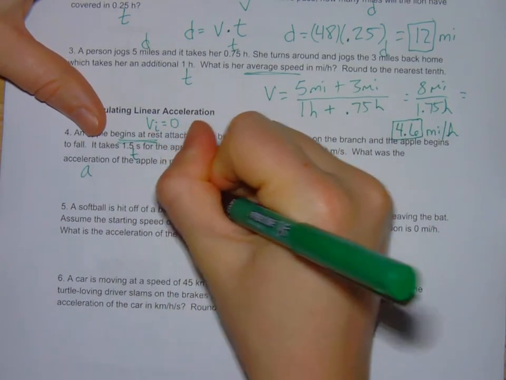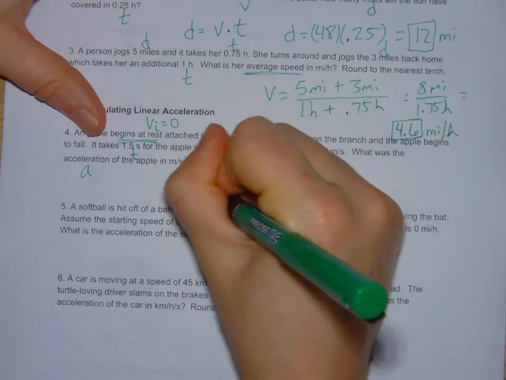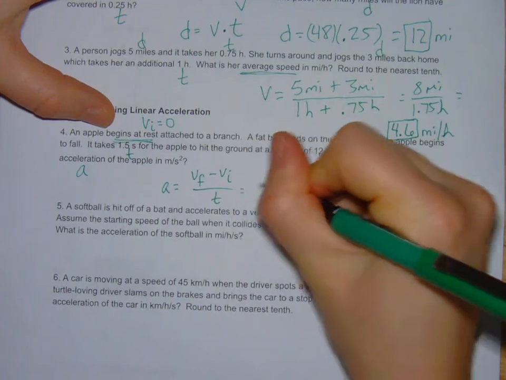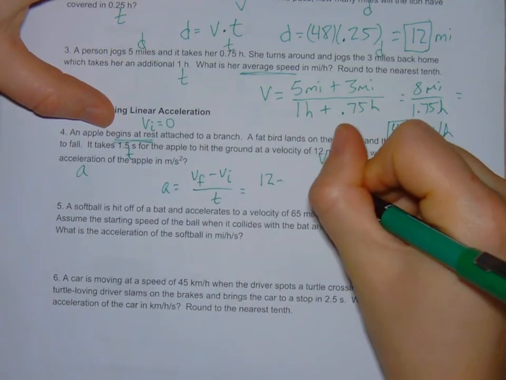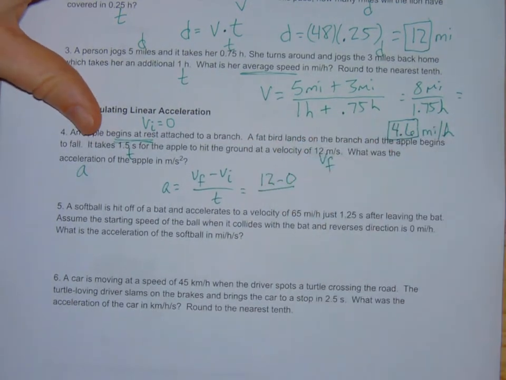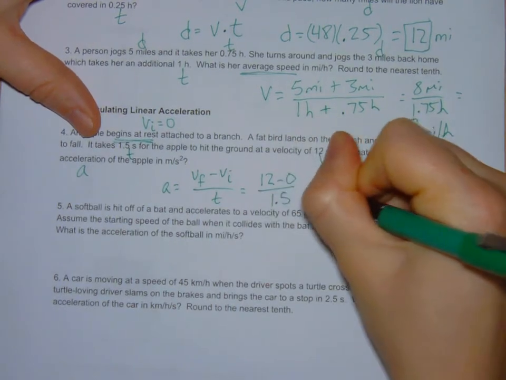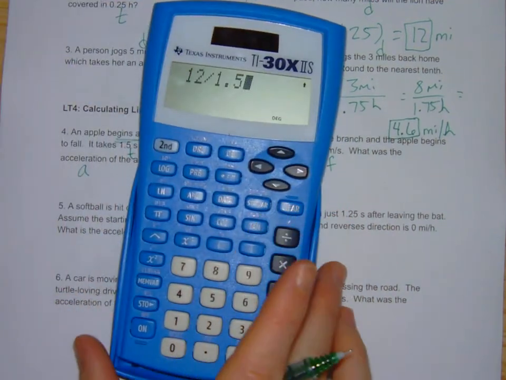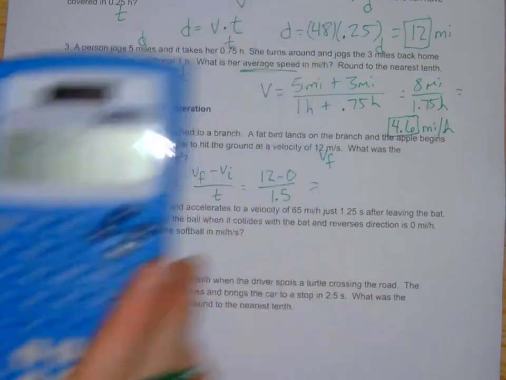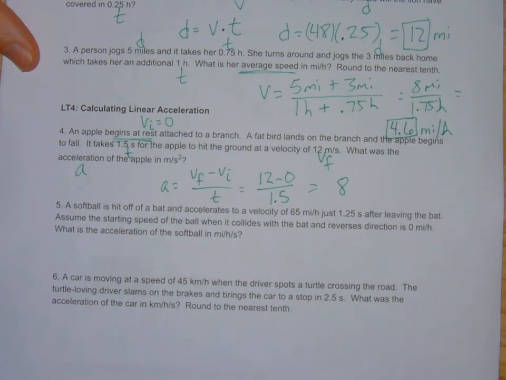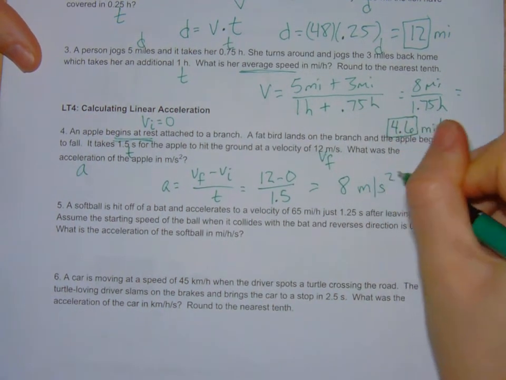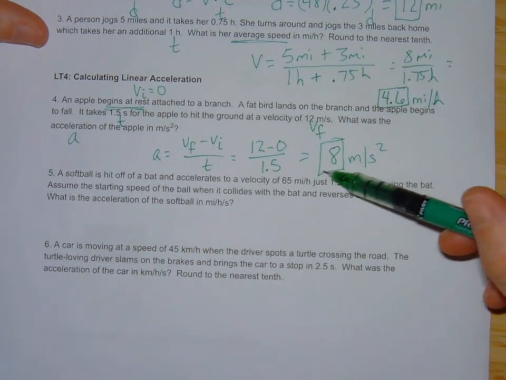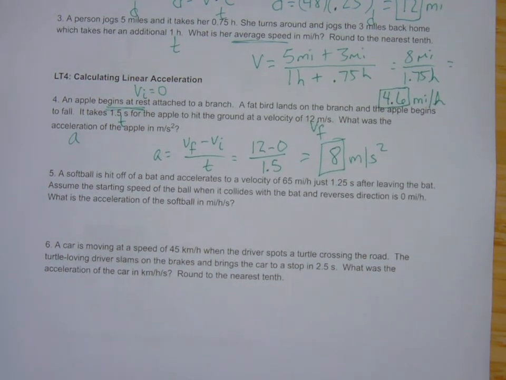So our formula is the final velocity, subtract the initial velocity, divided by how long that took. So it's going to be 12. That's how fast it hit the ground, starts at rest, and we divide it by 1.5. So essentially we have 12 divided by 1.5. Answer is 8. So the acceleration of that apple was 8 meters per second squared. So every second it would have fallen, it would have increased its velocity by 8 meters per second.